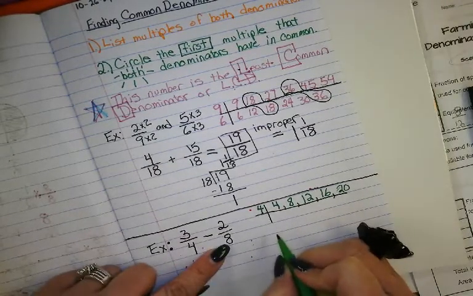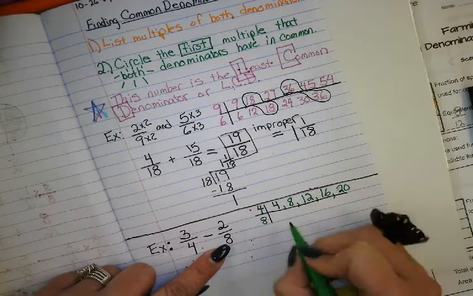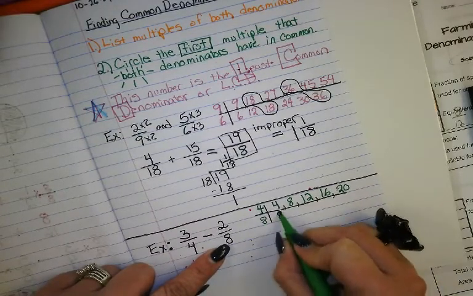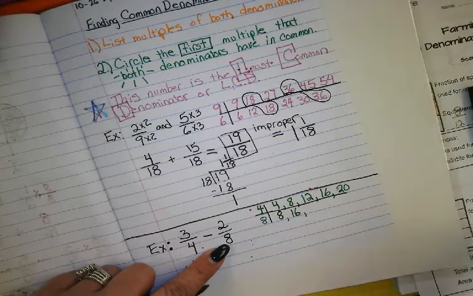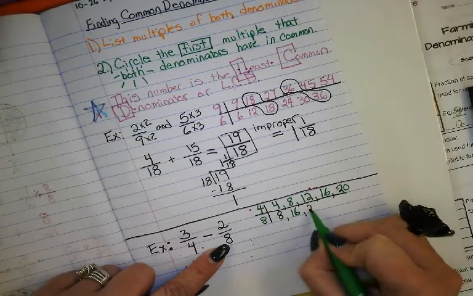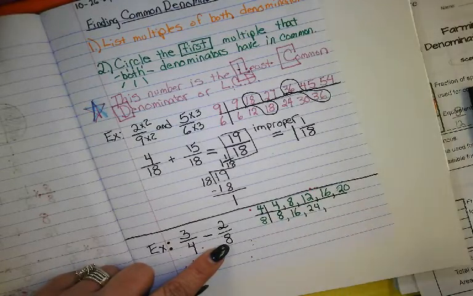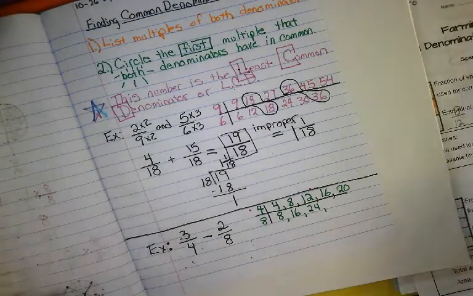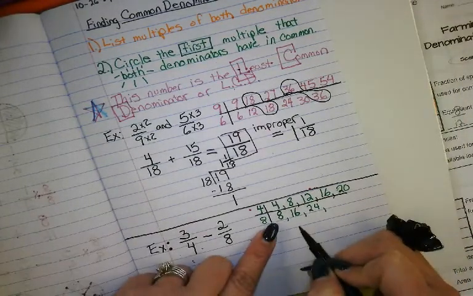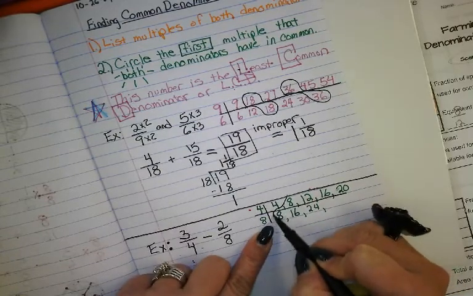Now I'm going to list out my multiples for 8. I'm going to start with 8, 16, 24. Do I need to keep going, really? Do I already have a multiple in common? Yeah. What is the first multiple that 8 and 4 have in common? 8. Good job. Thank you.